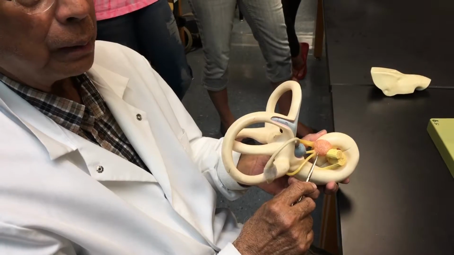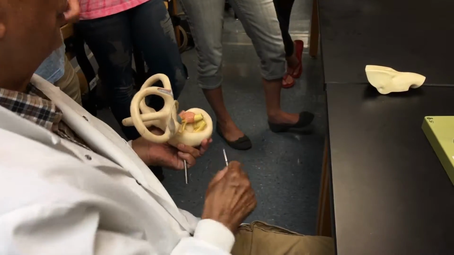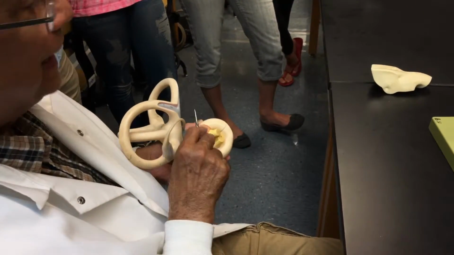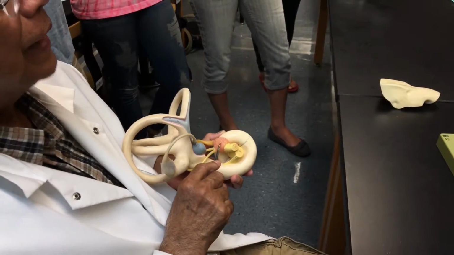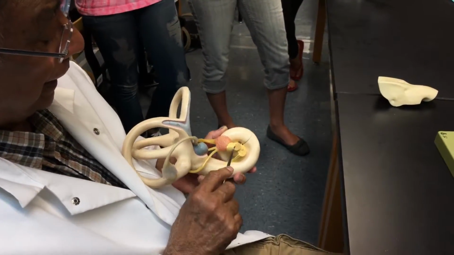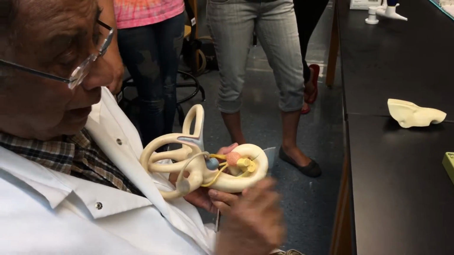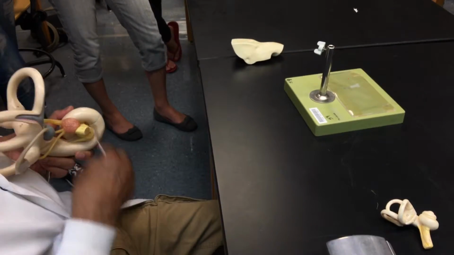Vestibular ganglion. It may not be in your word bank, but is it? Now it is? Okay, then vestibular ganglion. This is the vestibulocochlear nerve. You should know this.